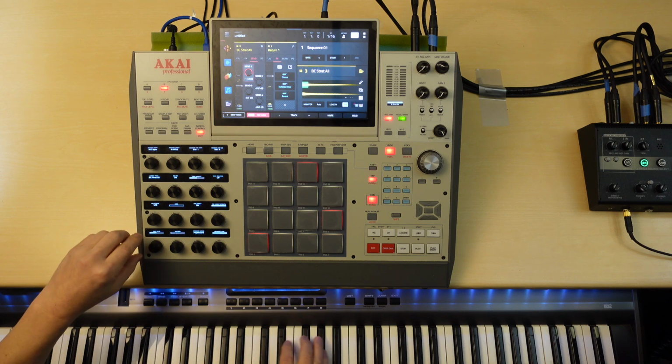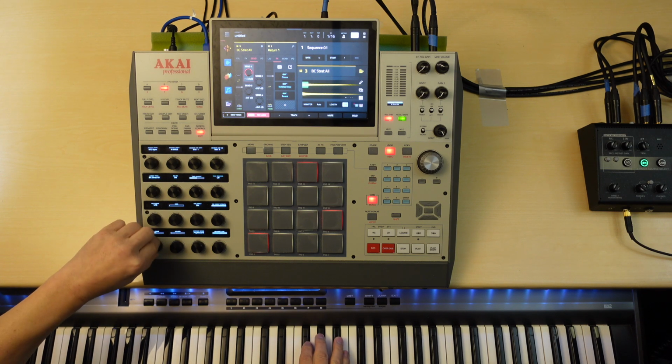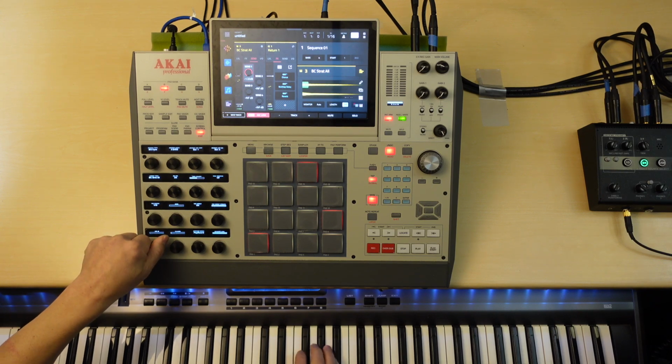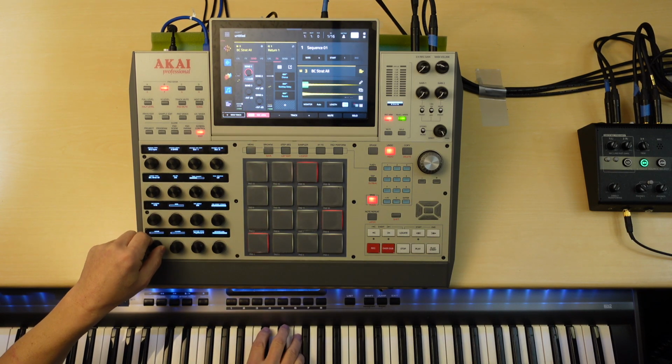Now I'm going to move the automation. Notice when I reduce it, the volume coming from the key group instrument is still going to be wet.